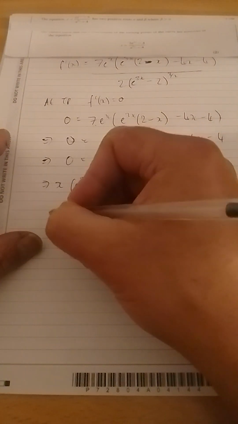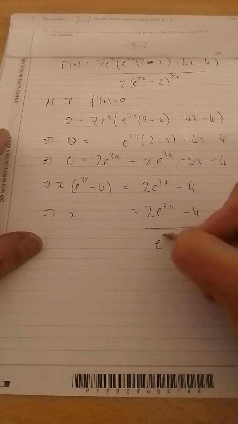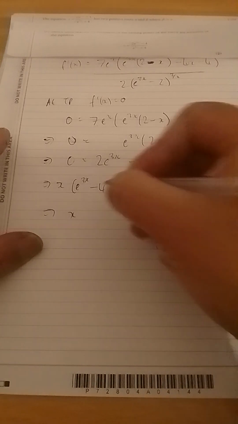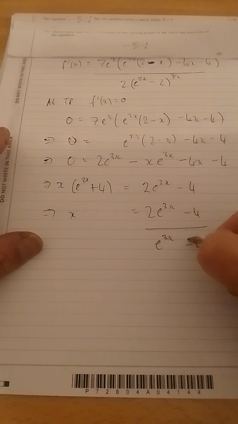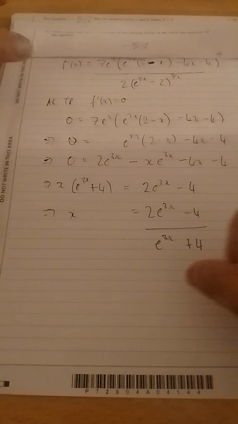Then if we divide by this, we get x is equal to (2e^(3x) - 4) divided by e^(3x). Oh, sorry, that minus 4 should have turned into a plus 4 there, because we took it over the other side. And that completes part B of the question.